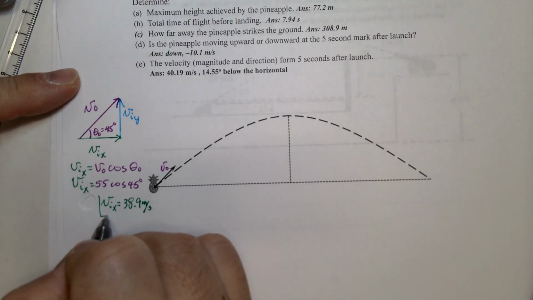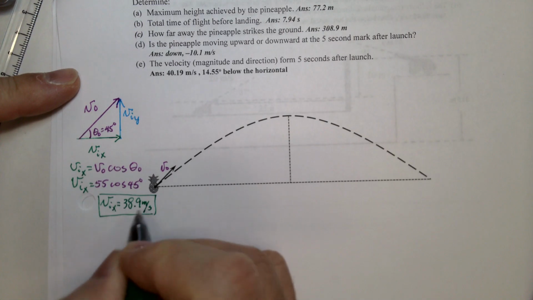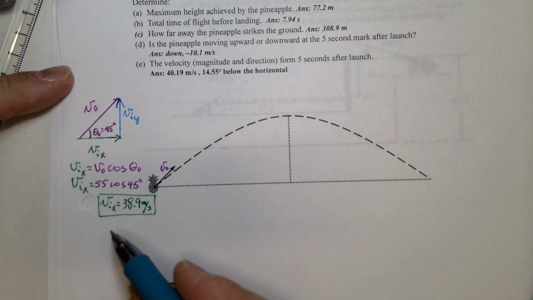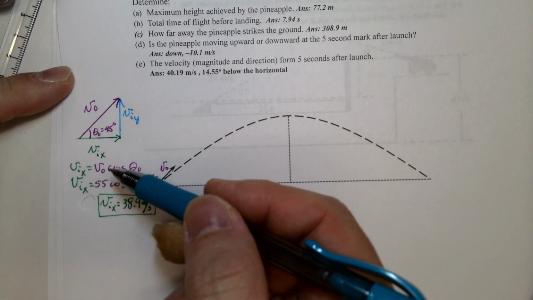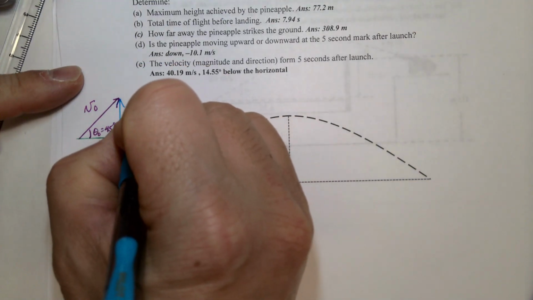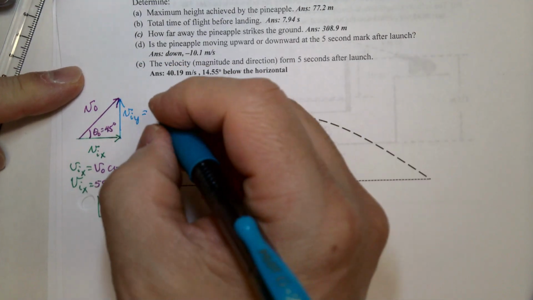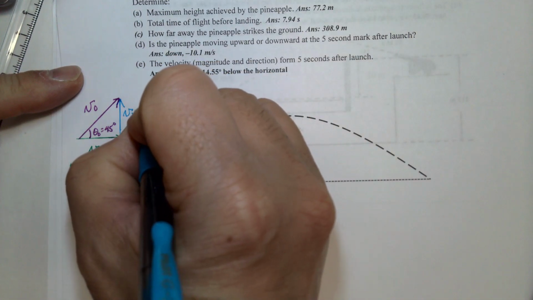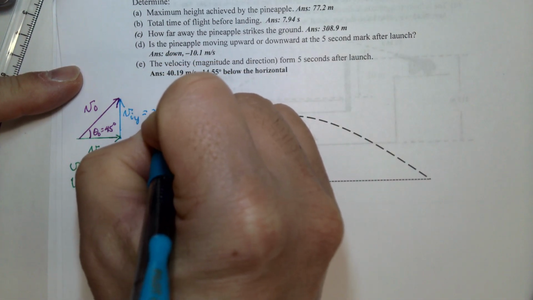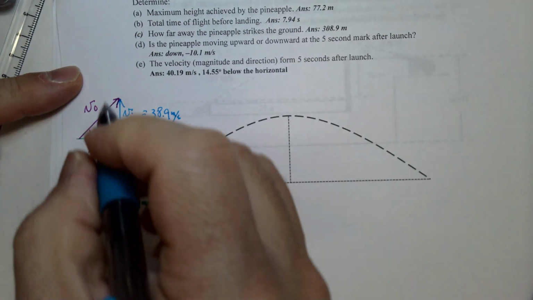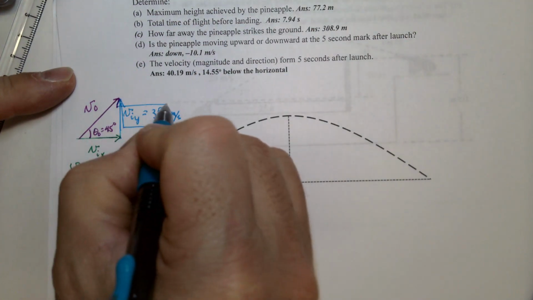Okay, so this is good to know. And then your VIY, obviously because it's 45, is V naught sine theta naught, or 55 times sine of 45, which should be exactly the same value, 38.9 meters per second. If you don't believe me, check it out yourself.